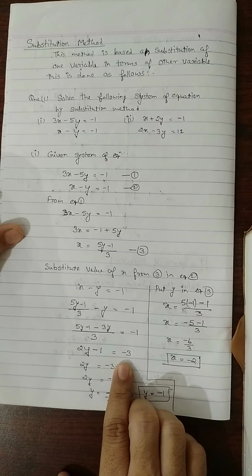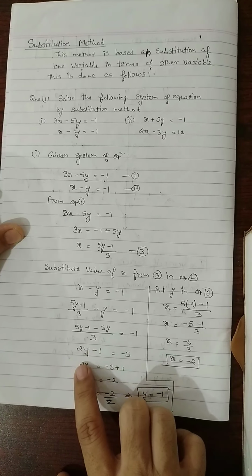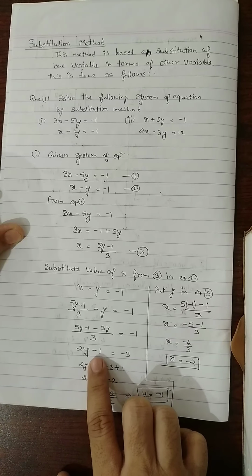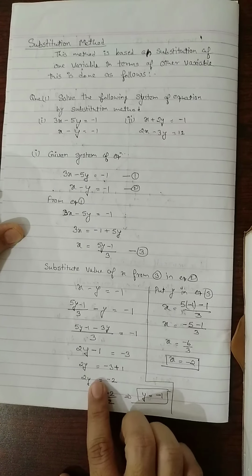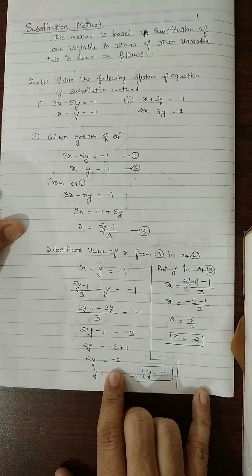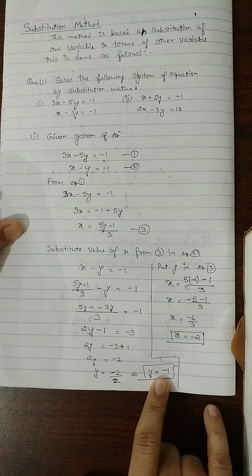Now 2y is as it is on the left hand side, and this minus 1 is transferred to the right hand side, so it will be minus 3 plus 1. So 2y is equal to minus 2, and on transferring this 2 to the right hand side we get y is equal to minus 1.